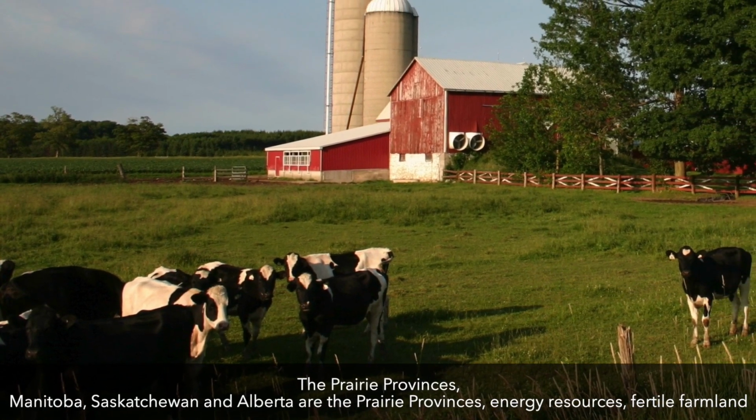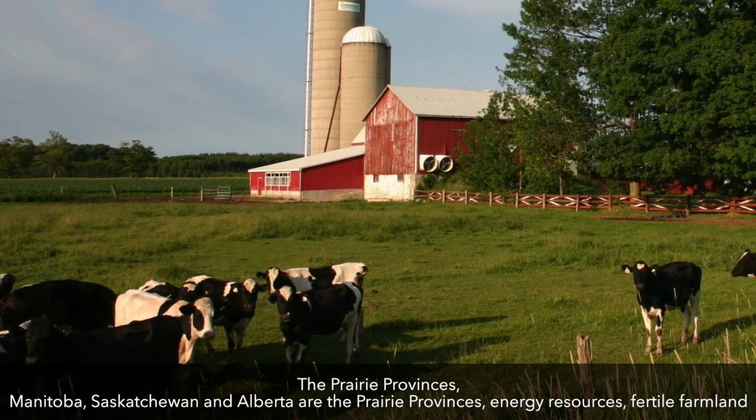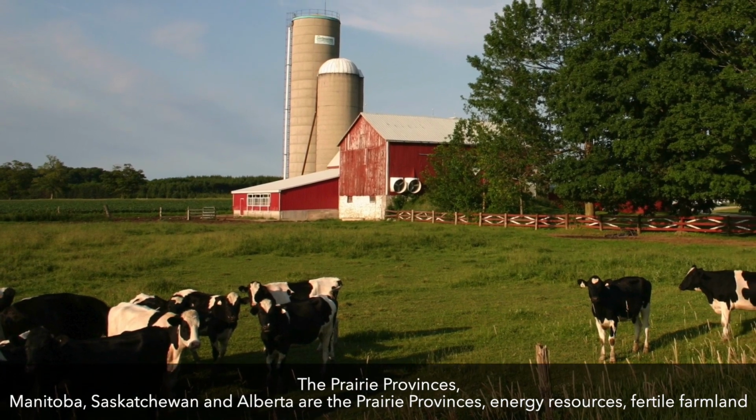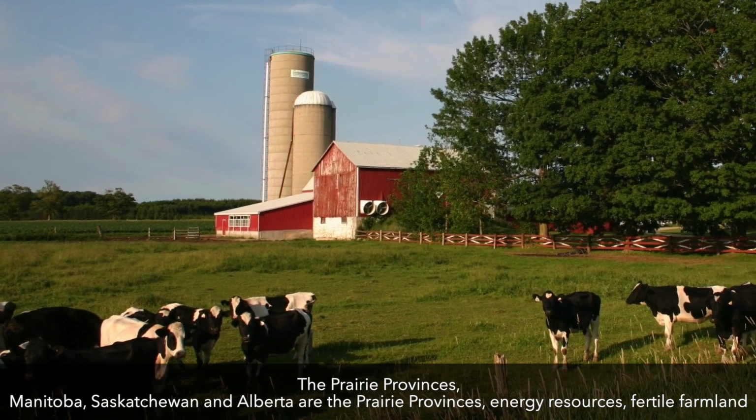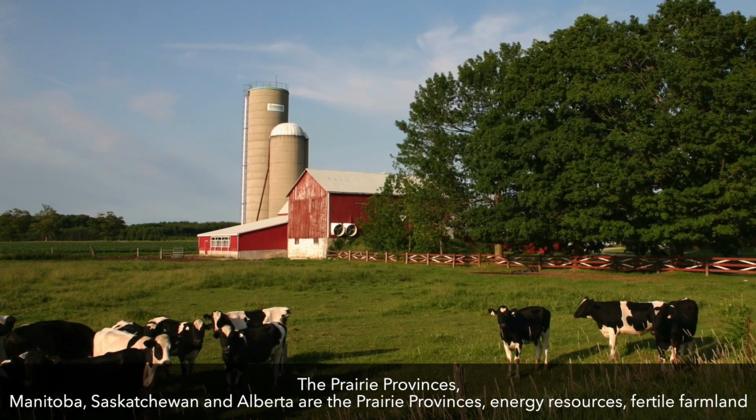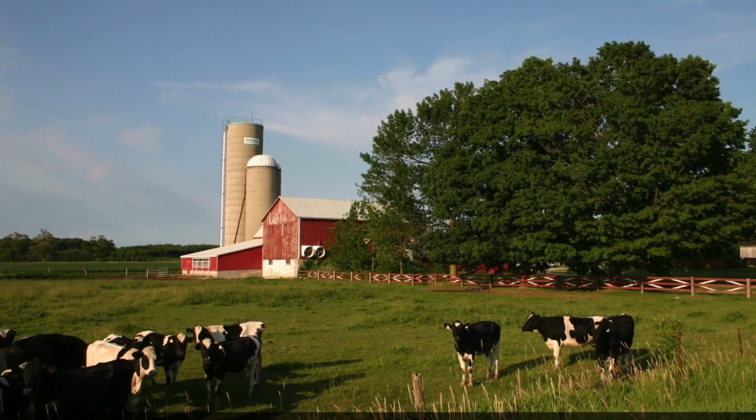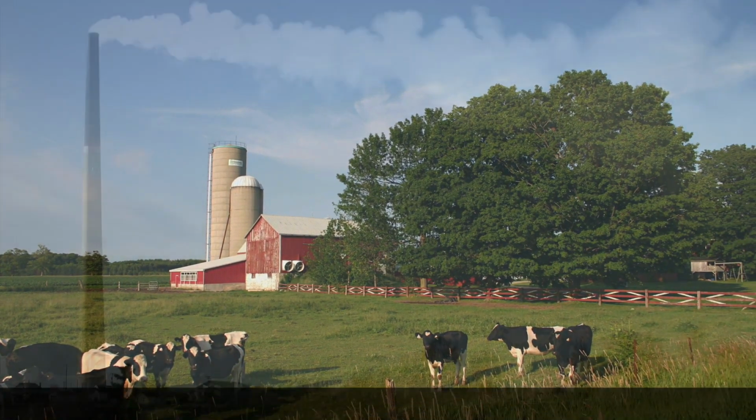Prairie Provinces. Manitoba, Saskatchewan, and Alberta are the Prairie Provinces, rich in energy resources and some of the most fertile farmland in the world. The region is mostly dry with cold winters and hot summers.